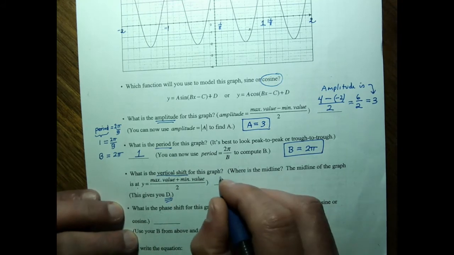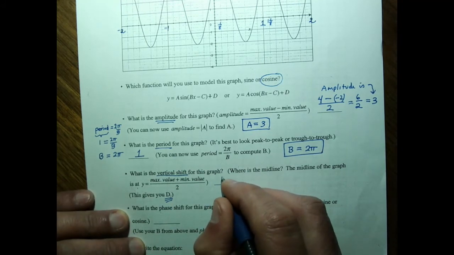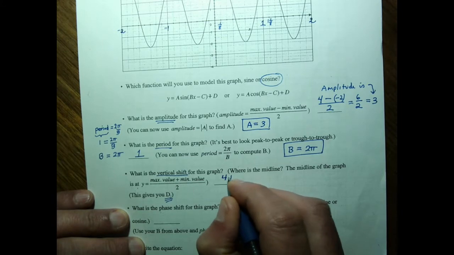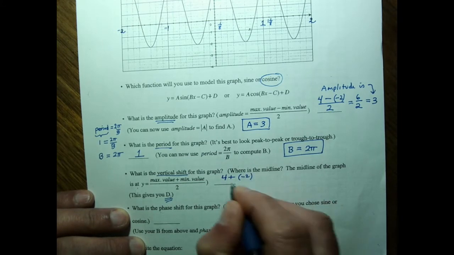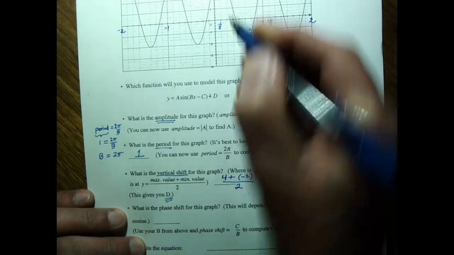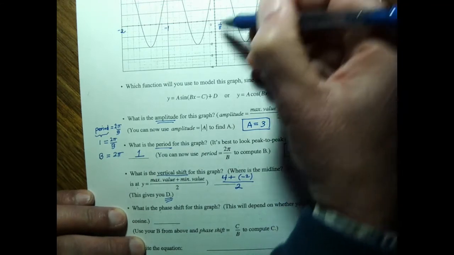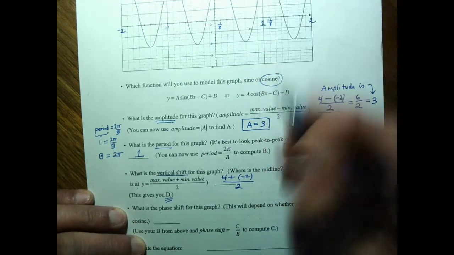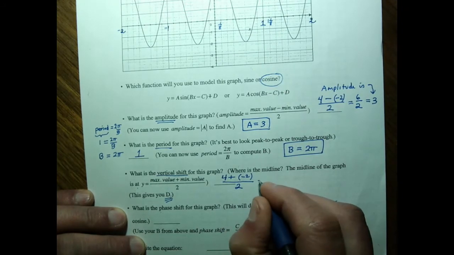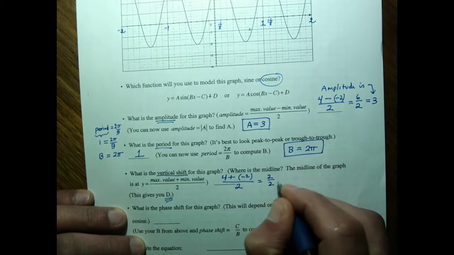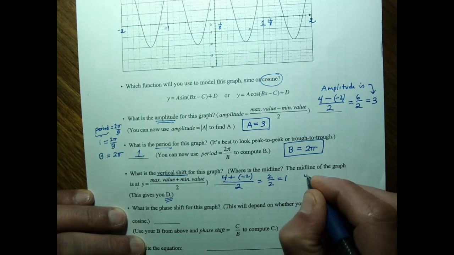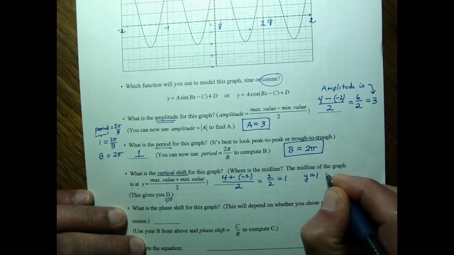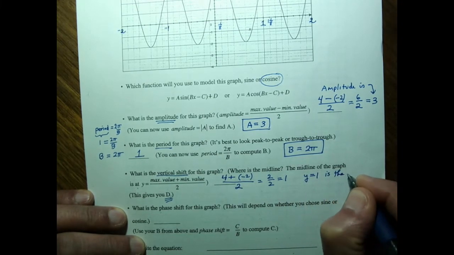What we're doing here is we're taking 4 plus a negative 2 divided by 2. It's like we're taking an average of the max value and the min value. The average is going to be exactly halfway in between. This is going to be 2 over 2, or 1. So the horizontal line y equals 1 is the midline.